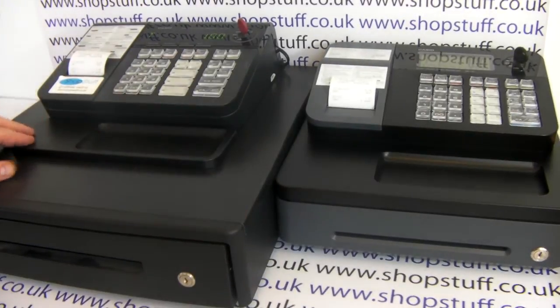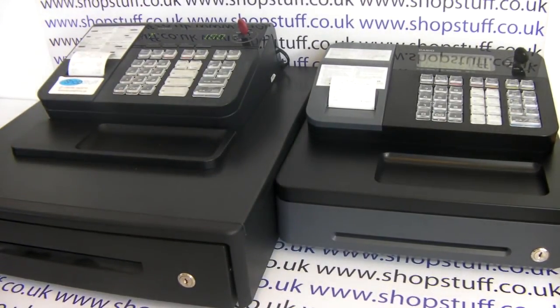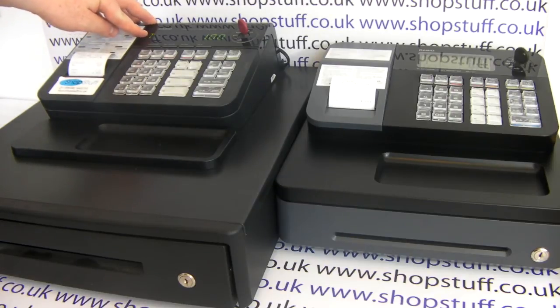The SE-S10 also has a take-up spool, but because both machines only have one printer, if you have it on the take-up spool in journal mode, you can't issue receipts at all. Okay, so that's quite a big difference between the two machines, having the ability to have a copy receipt and the receipt switched off.